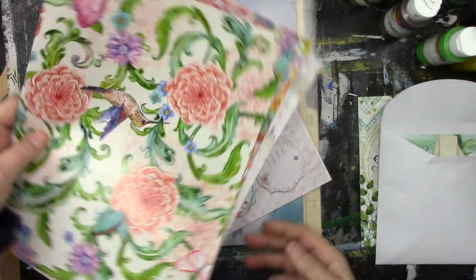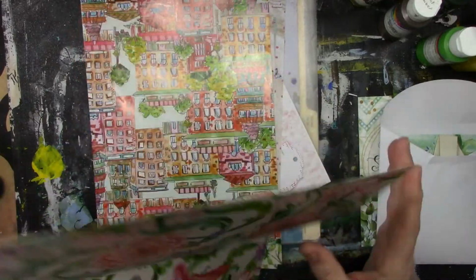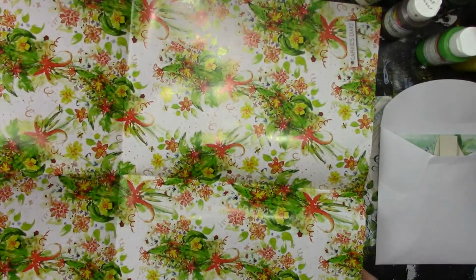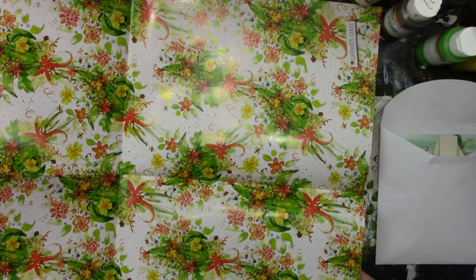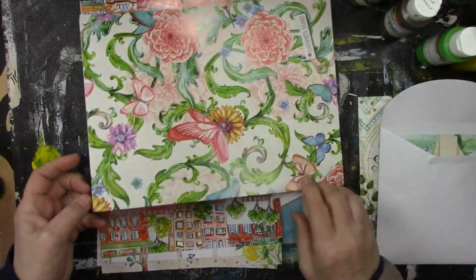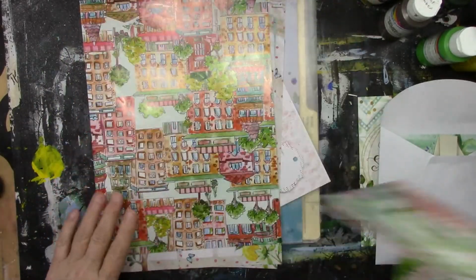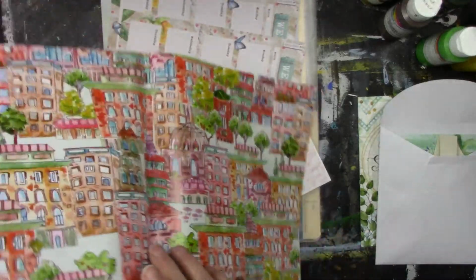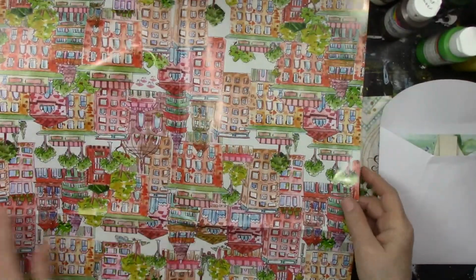And then she sent me these beautiful papers. I love these. And they're two-sided. And these are going to be great. And then this one, it's got little buildings on it. That's cute.